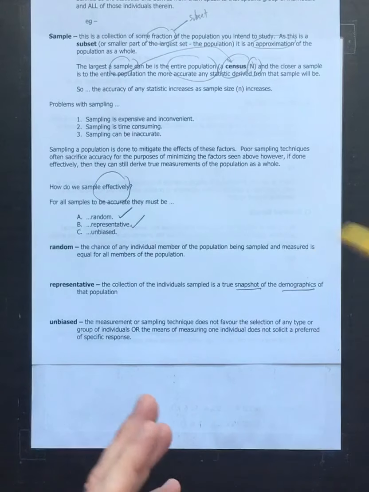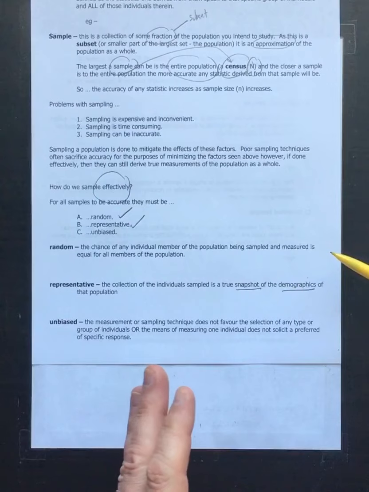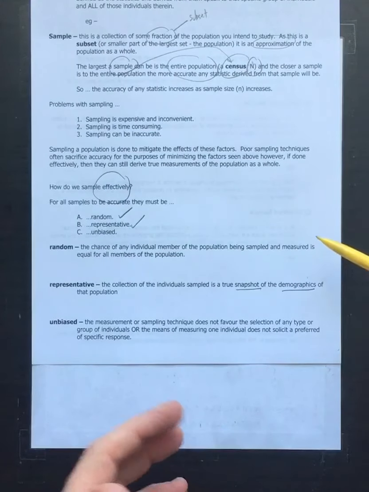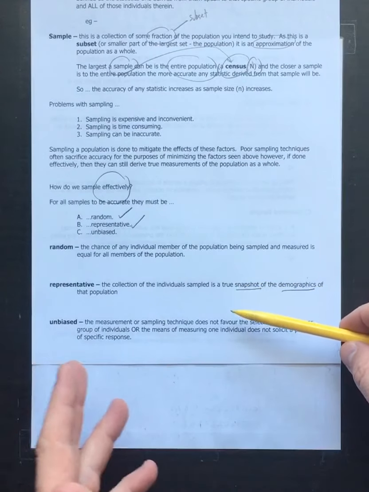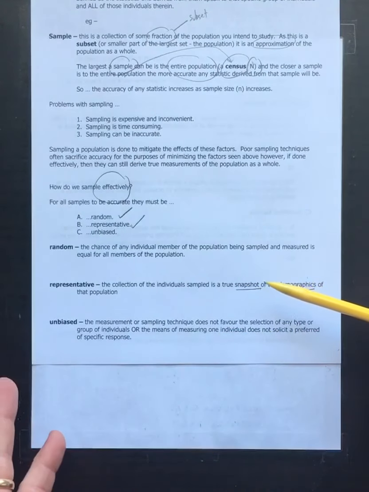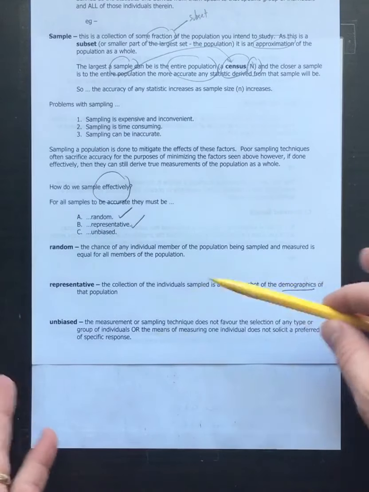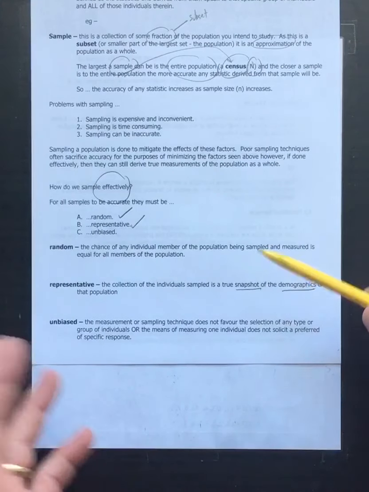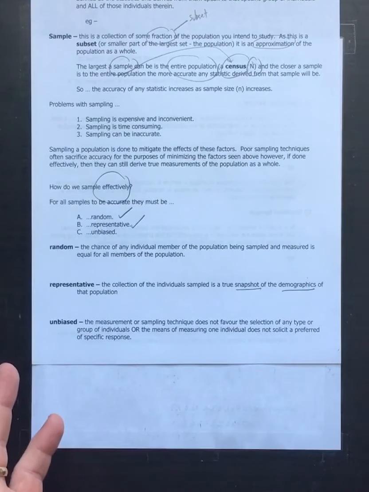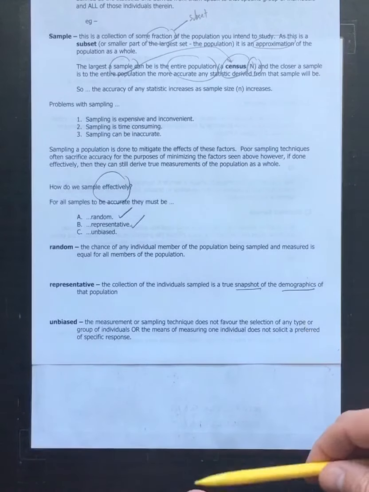And demographics could be male-female ratios. Your sample has to have the same male-female ratio as your population. It could be, like I said, age structure, grade structure, or school ability level structure, if that's relevant. It could be, if you're asking something about socioeconomic status, that you have to have people from all walks of life and all backgrounds, economically and socially. If you're asking questions about religion or culture and it's relevant, then you have to have people from all cultures who are proportional in that population.